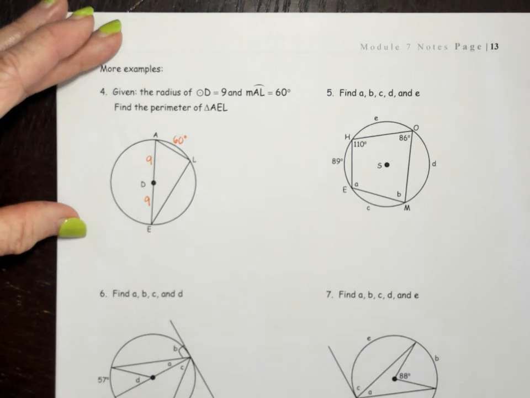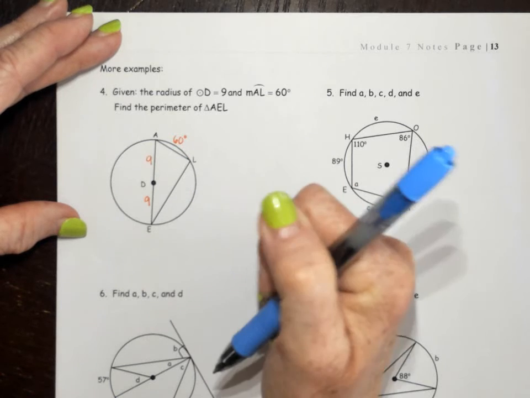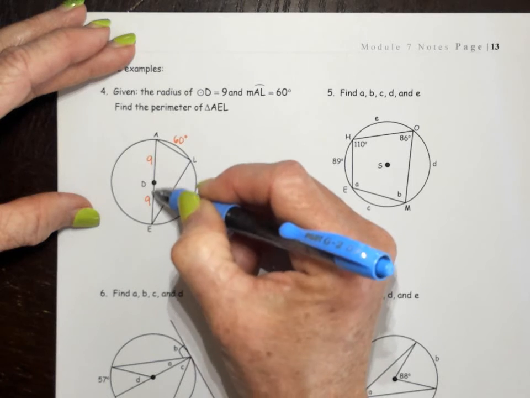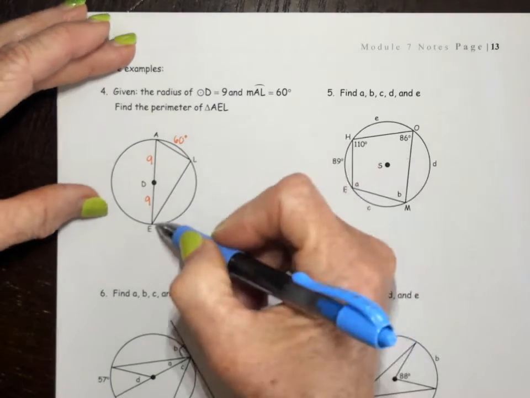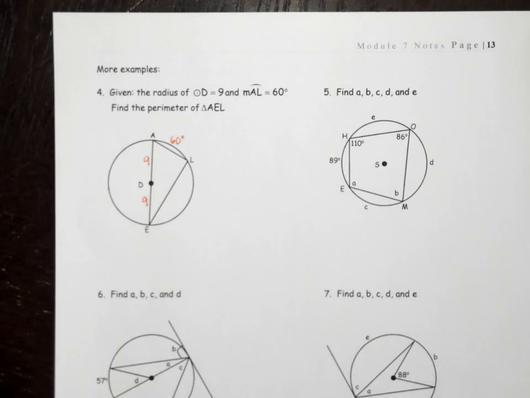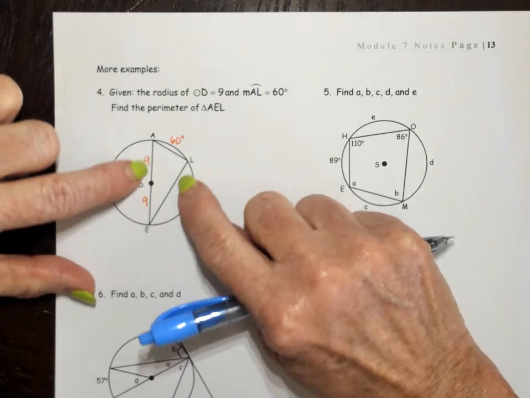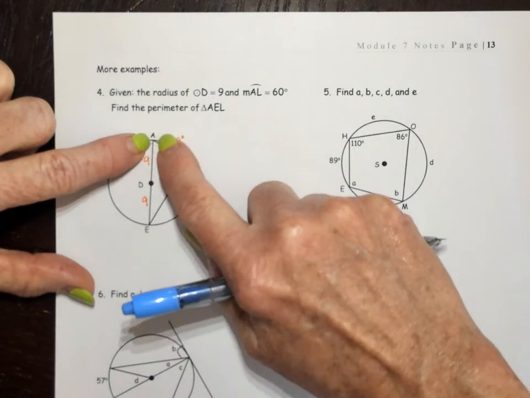All right, now let's figure out. We have to find the perimeter of this triangle. That means I need to know all the side lengths. Well, clearly this is 18 right here, but that's the only thing I know. We do have this inscribed angle, angle E, right here. Inscribed angle, so the angle is half of the arc.